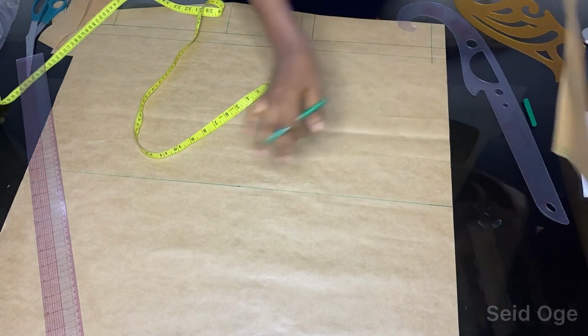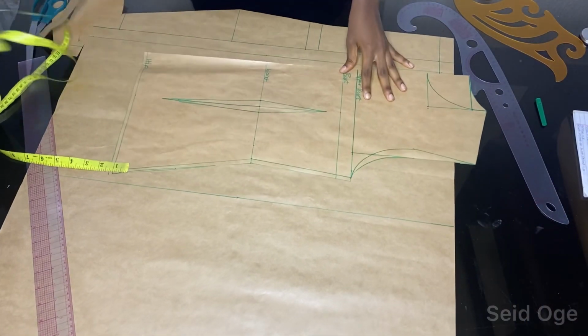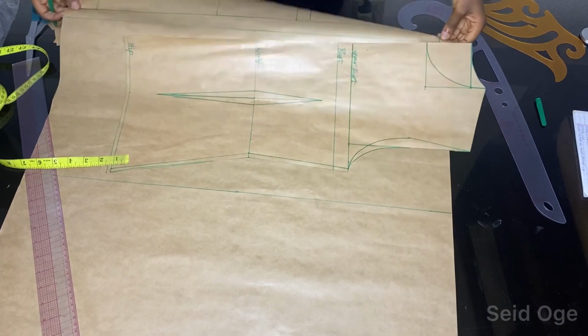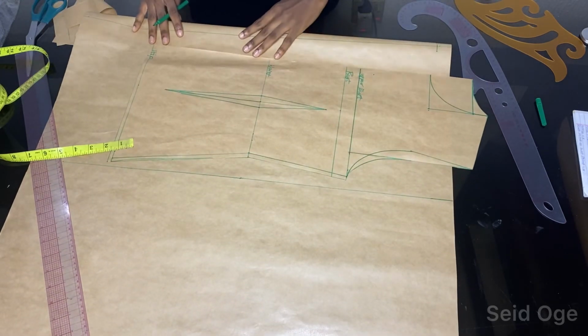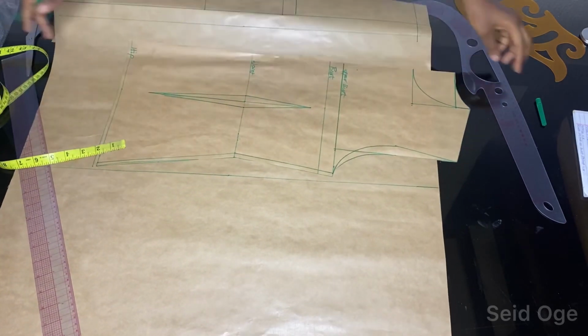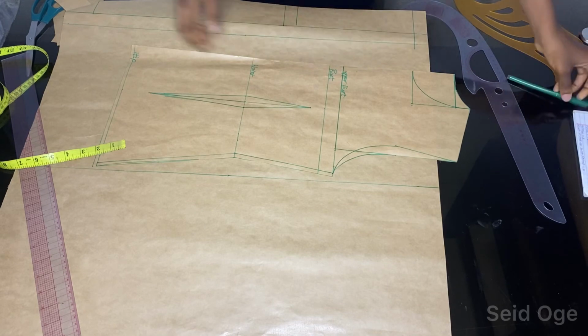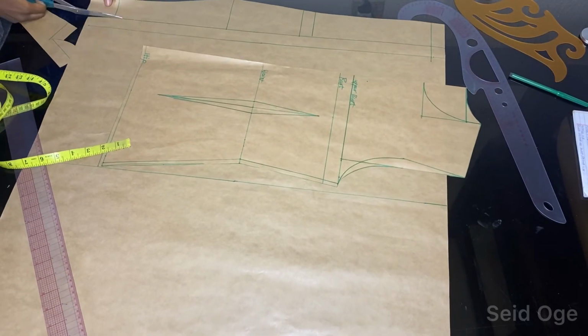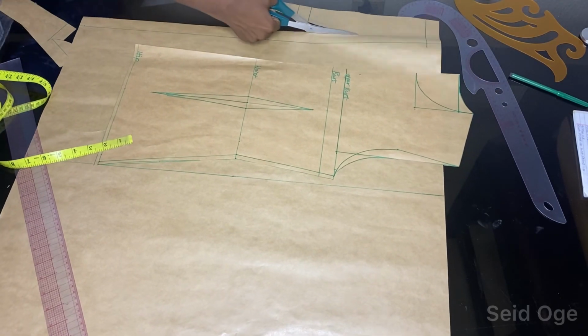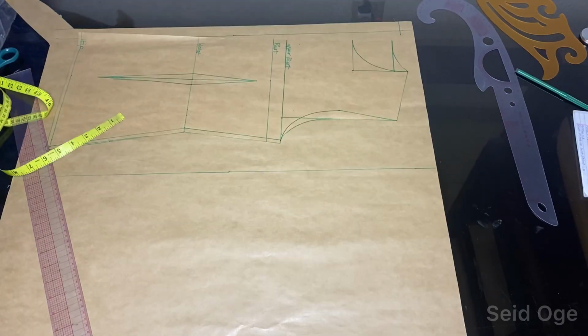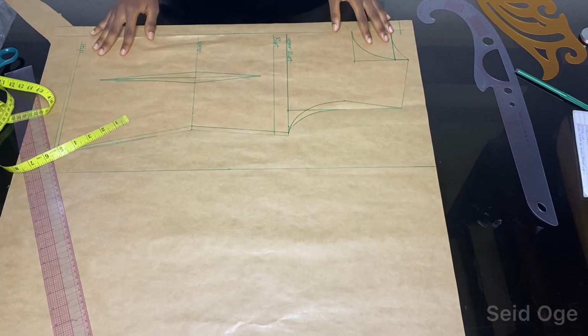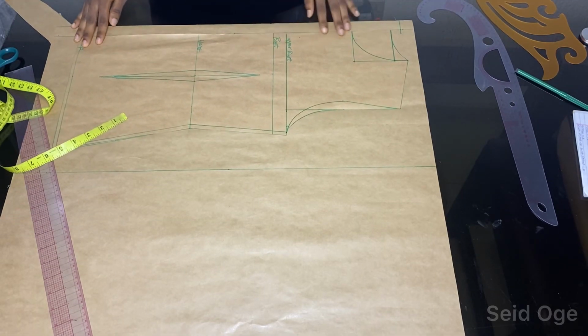Now, let's imagine that this is not here. Should I cut it off? Let me quickly cut it off. So now we're going to put this here and we're just going to trace it out.